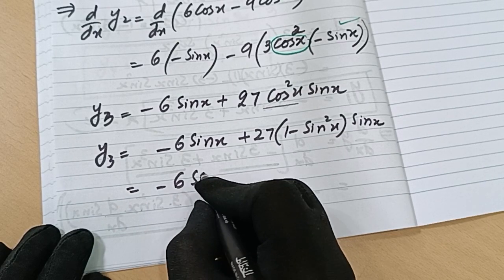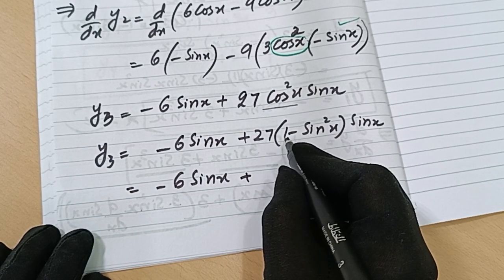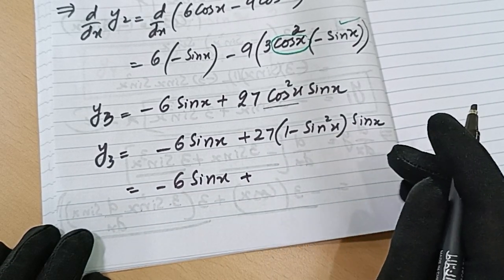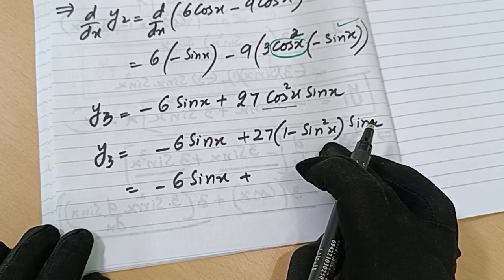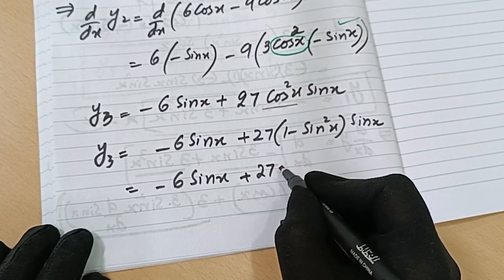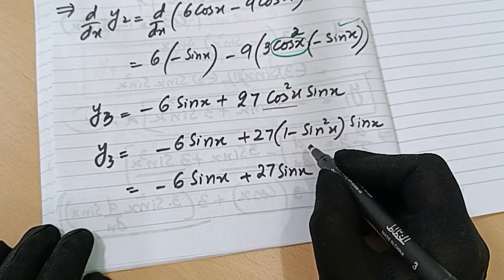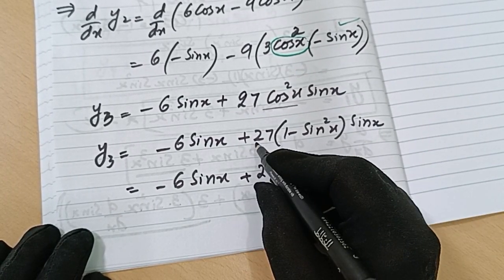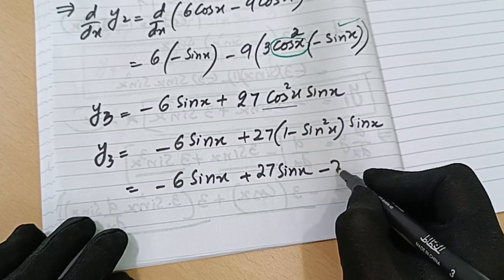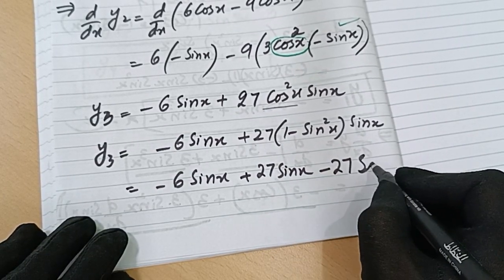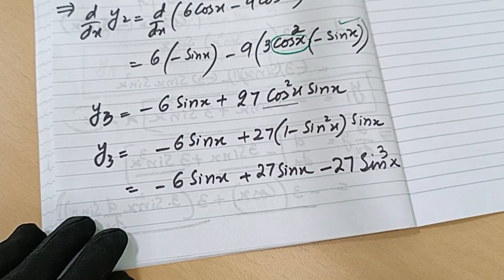Open the bracket, plus 27 multiplied to the first term and second term, and sin x also multiplied to the first term and second term. So 27 sin x multiplied by 1 is equal to this one, plus minus minus 27 sin multiplied by sin square. So 27 sin and sin square become sin cube x.